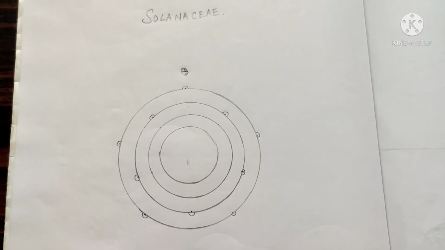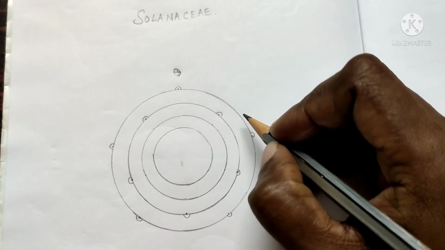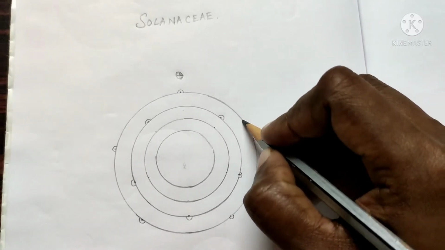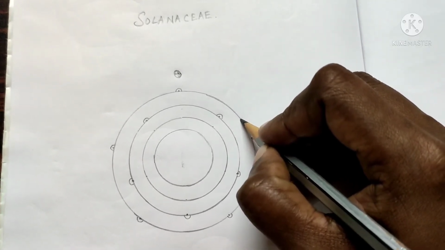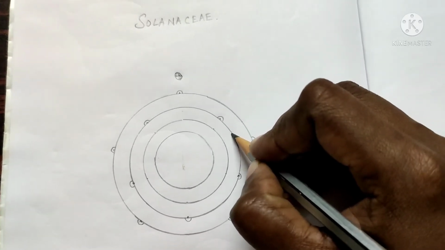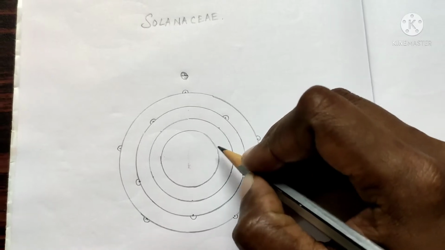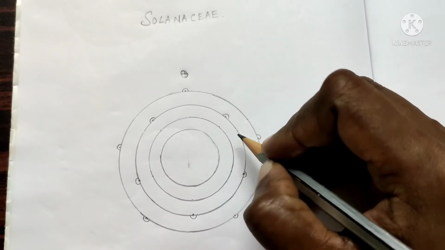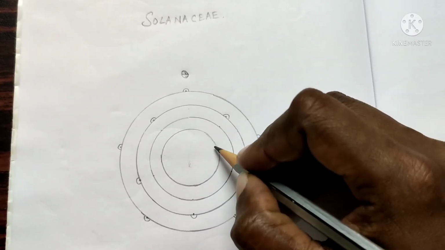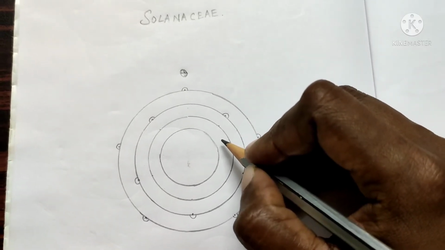Okay. So first listen, you are supposed to draw 4 circles. So one outer wall, that is your calyx. Next to it is the corolla. Then you can find this is androecium and this one is gynoecium. So with the help of a compass, you can draw these 4 circles.